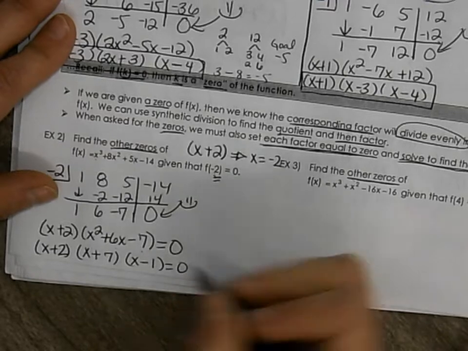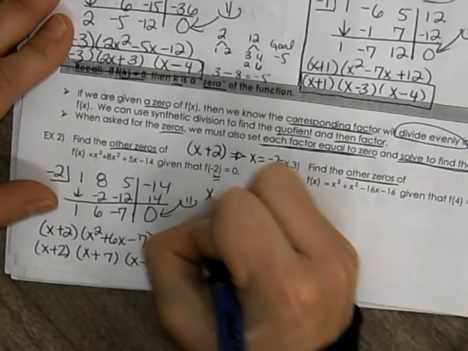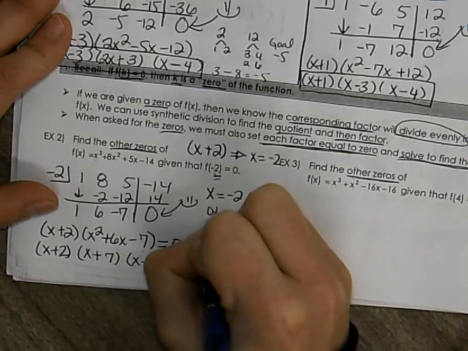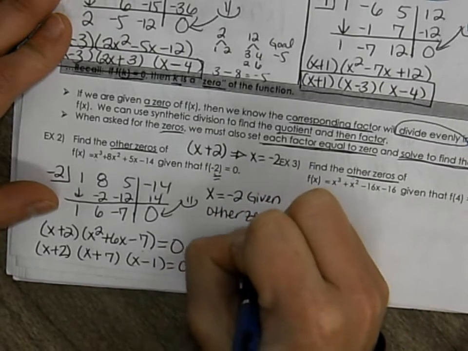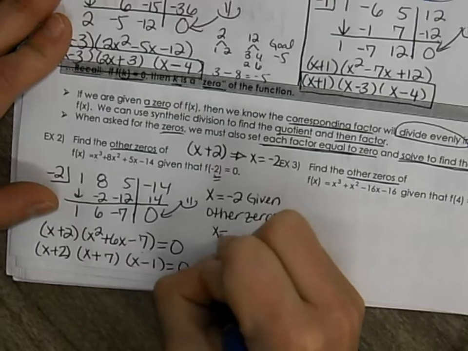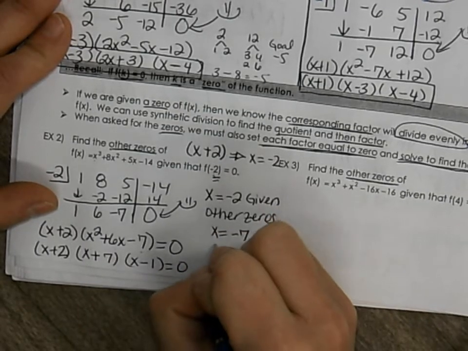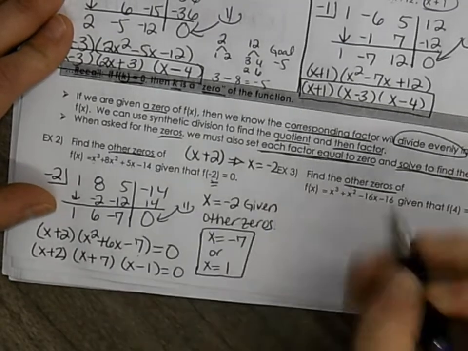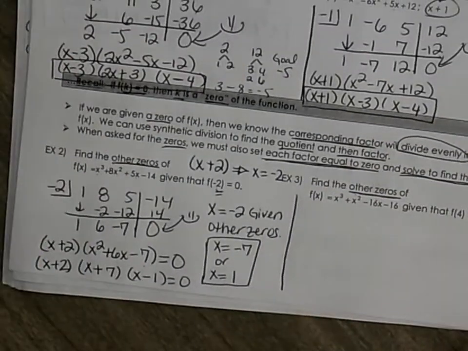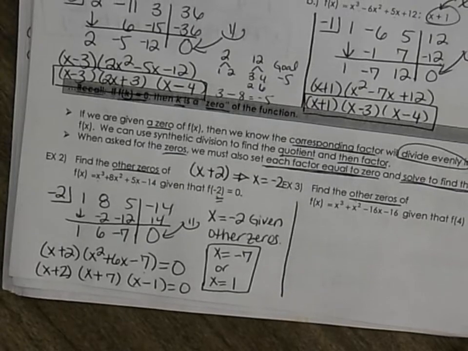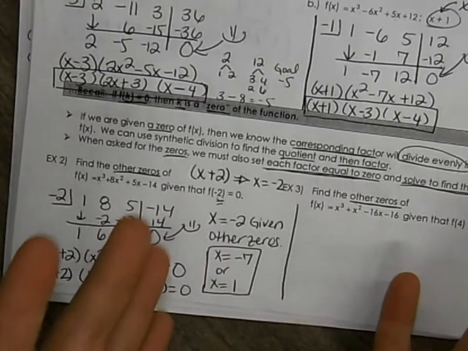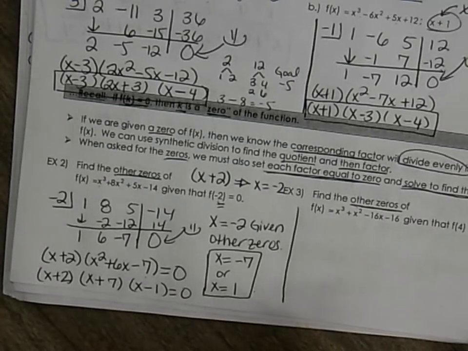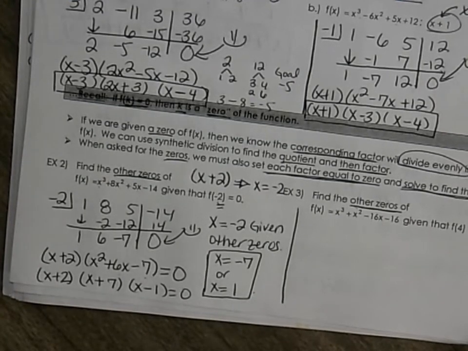So therefore, my zeros, every single zero, we already know that x equals -2 was given, but the other zeros, those are going to be x equals -7 or x equals 1. These are the other two zeros. And so whenever you're asked to find the others, I'm not looking for you to tell me what was given necessarily. The real answer to the question is x equals -7 and x equals 1.